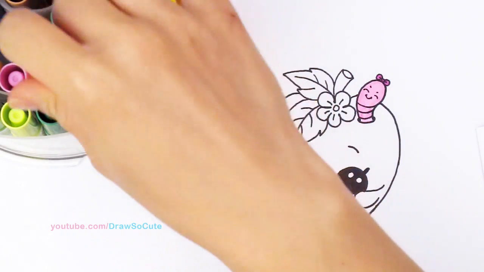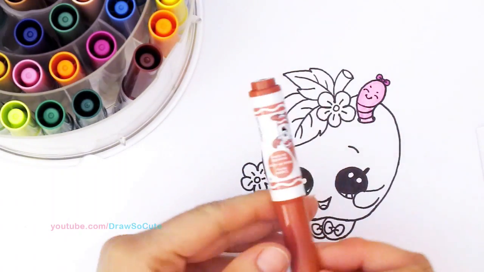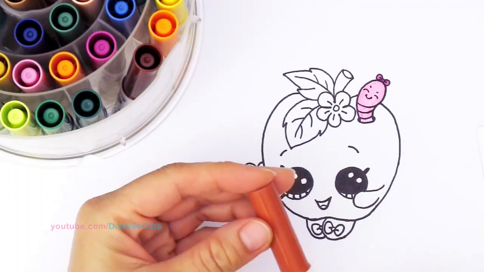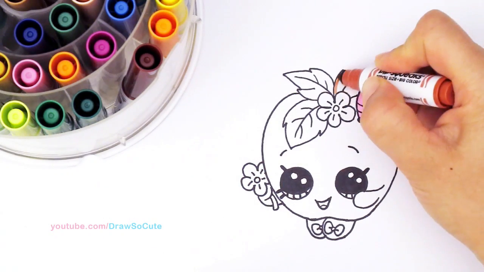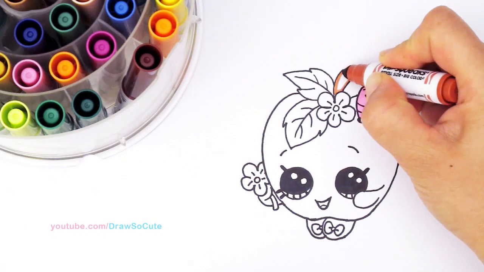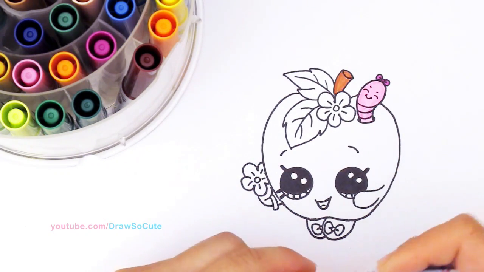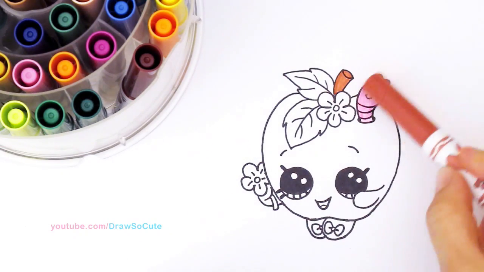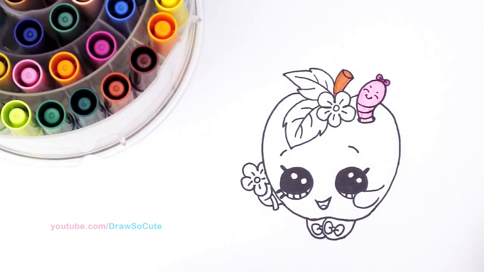And so now we're going to color the stem. I'm using a brown, and this brown is called Copper Penny. So any brown would do. I'm just going to come in here and color. Notice I'm not doing anything special right now. I'm just filling it in. And later I'll go back in to add some details to it.